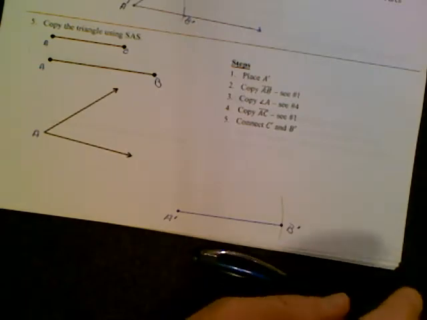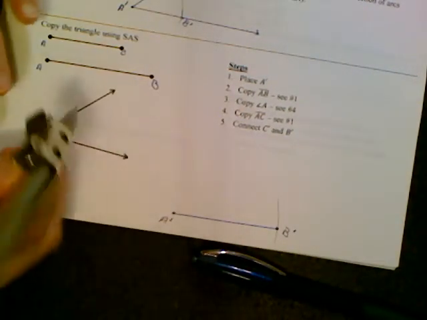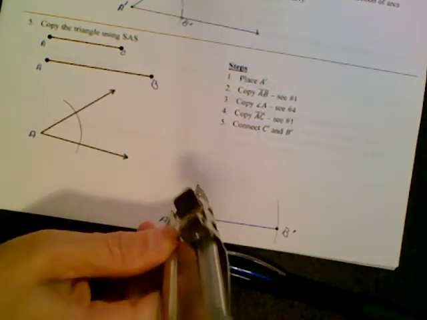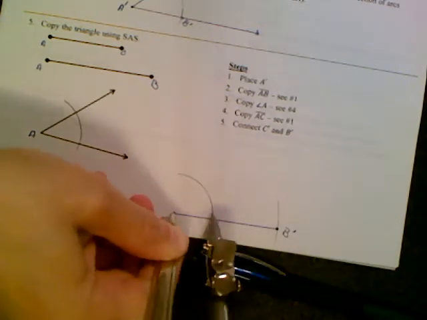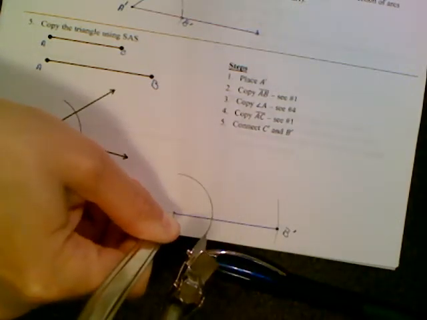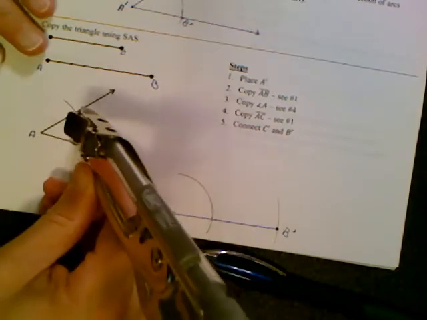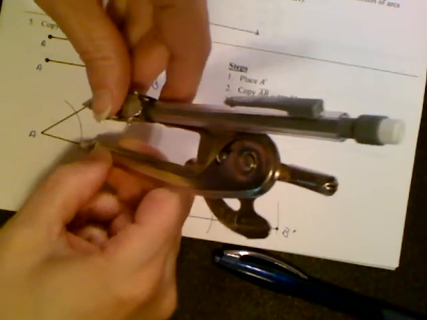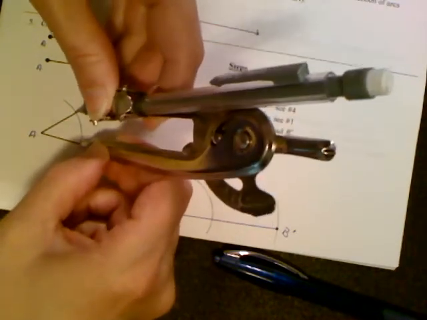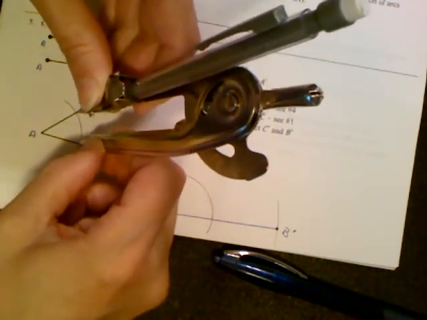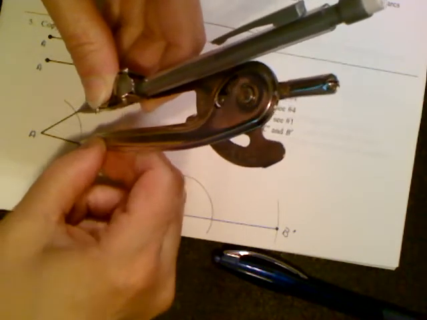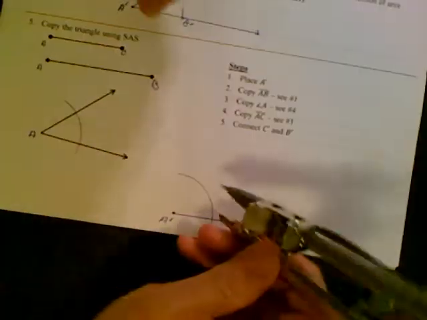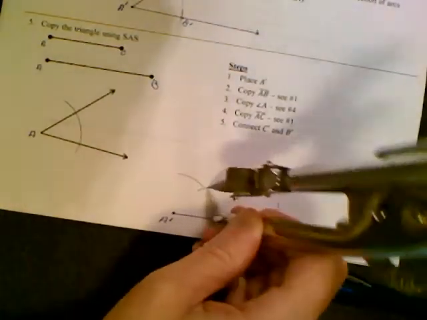Now we're going to copy A. So I'm going to draw a dummy arc around A. I'm going to use that same dummy arc to draw around A prime. Okay. I'm going to then measure A. And so you're going to take your point and put it on the lower part and close the compass so that it fits that measurement. Can you all see if I move my big hand out of the way? Move it over to the base, copy.